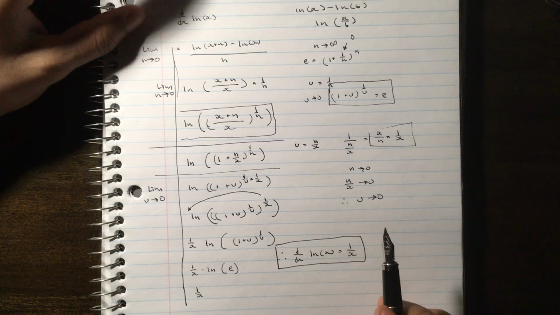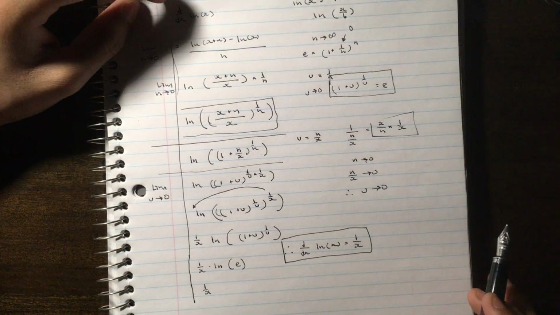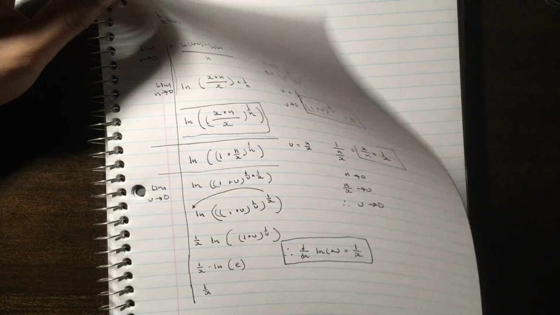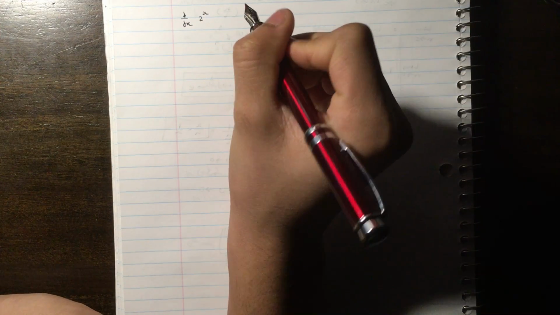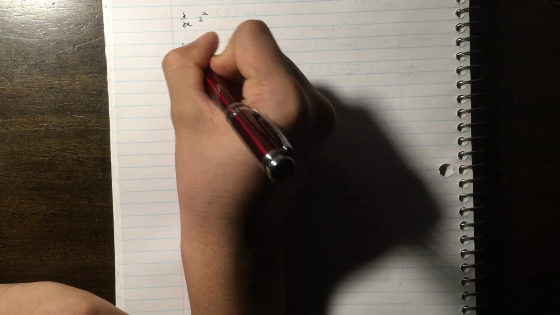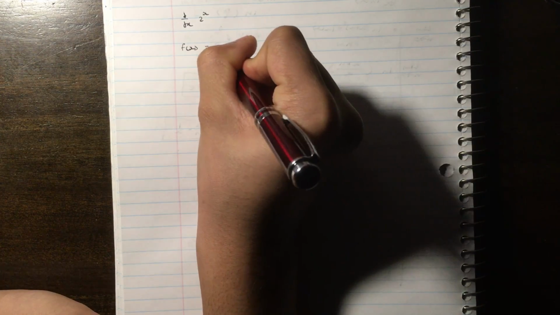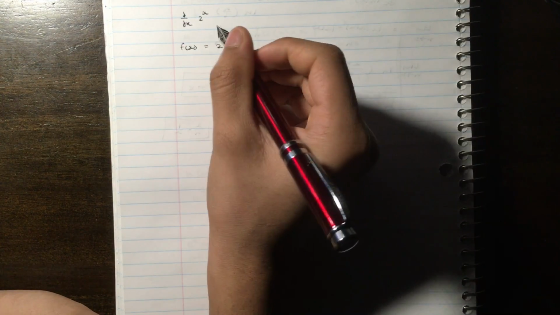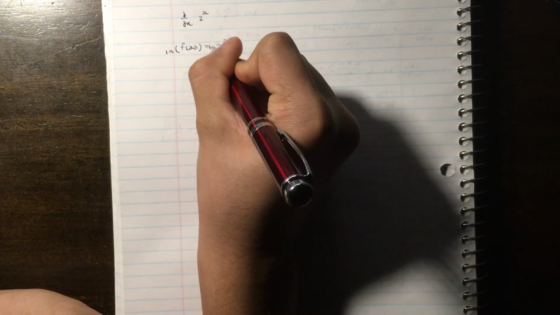Now let's do another one. Do we use u substitution? I don't know if we use u substitution, but let's just see if we can do it for fun. This one is going to be a little bit shorter: d over dx of 2 to the power of x. We'll say that a function of x is equal to 2 to the power of x. Actually, before we take the derivative, let's take the natural log of both sides.